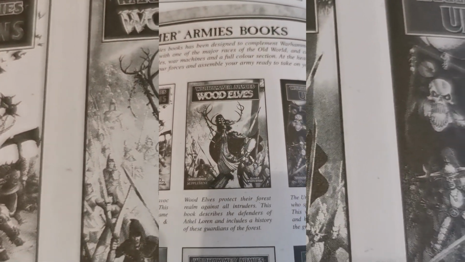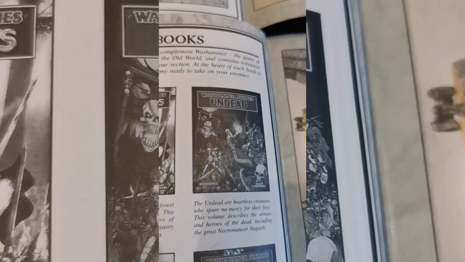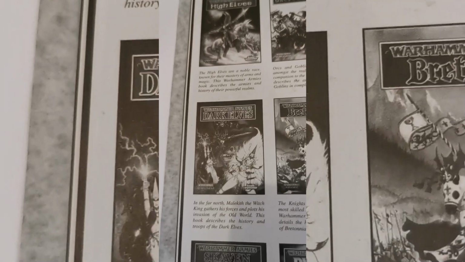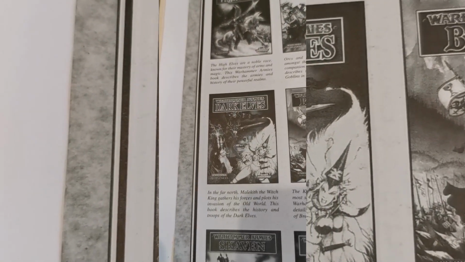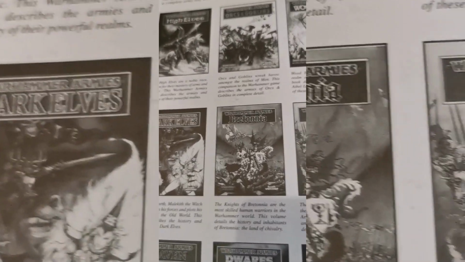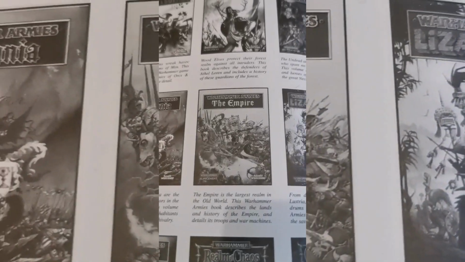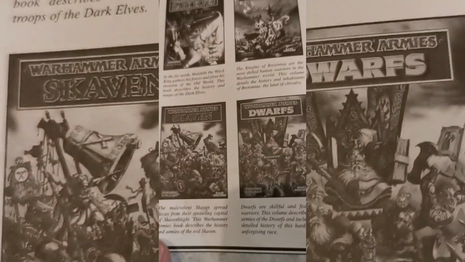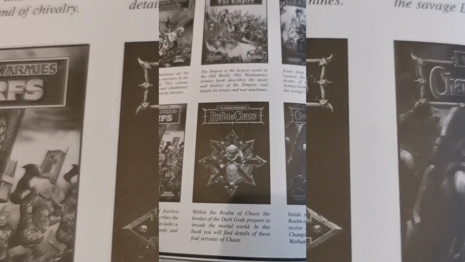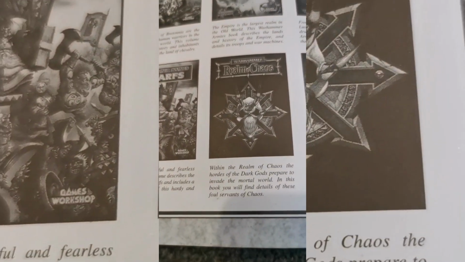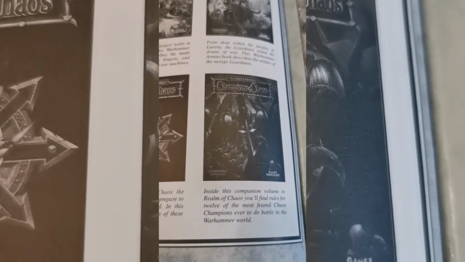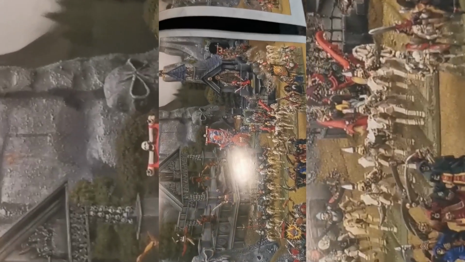Wood Elves, the Undead. Dark Elves. I do own this book, actually. They were one of my other favourite armies at the time. Bretonnia, Empire, Lizardmen, Skaven, Dwarfs, and then the Realm of Chaos, and Champions of Chaos. Great stuff. And that's it.